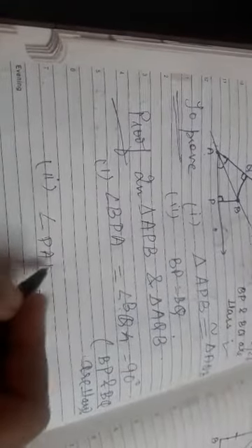angle BPA is equal to angle BQA equals 90 degrees, because the perpendiculars are given. So we write BP and BQ are perpendiculars, right? This is given in the question. Then the second point we are going to take is, because L is a bisector, angle PAB is equal to angle QAB.